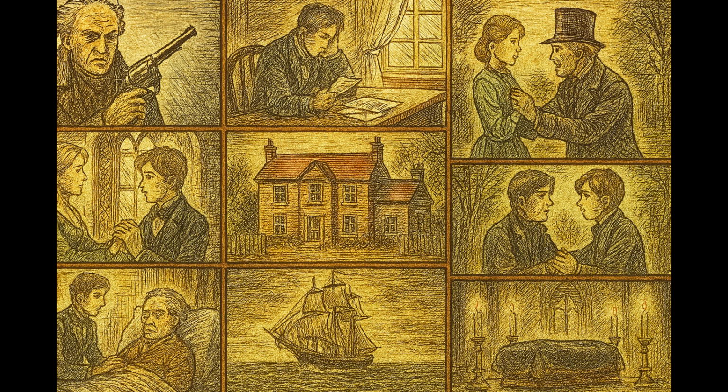This next section really marks the height of Pip's ambition, but also the beginning of his moral downfall. And it starts with maybe the most emotionally painful chapter in the entire novel. Chapter 27. Key Event 27. Joe visits Pip in London. It's devastating. This is Pip's snobbery hitting its absolute zenith.